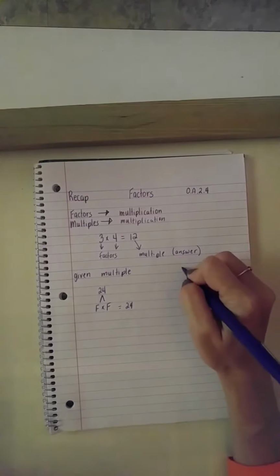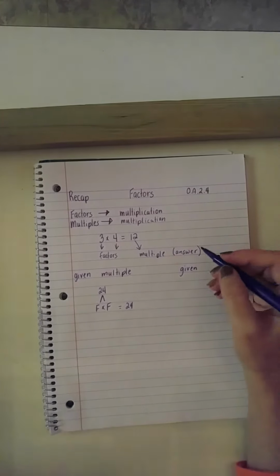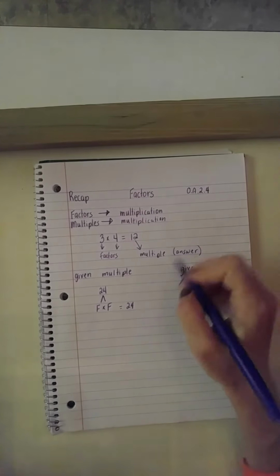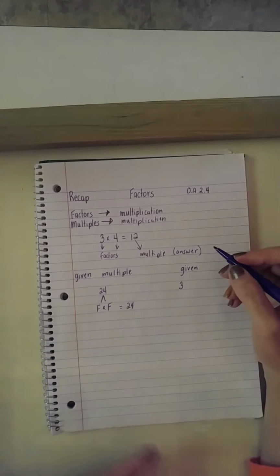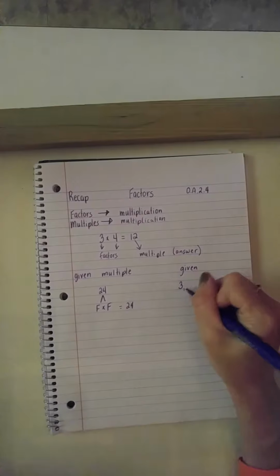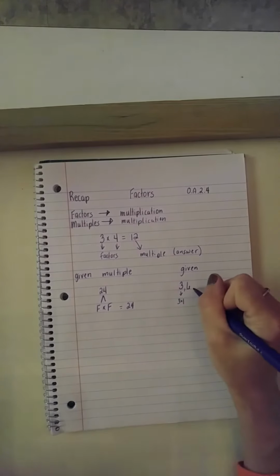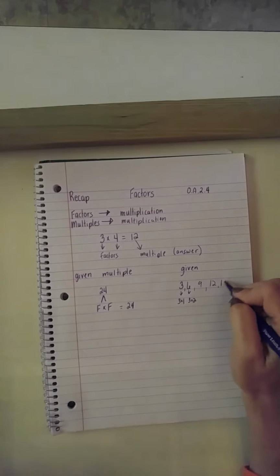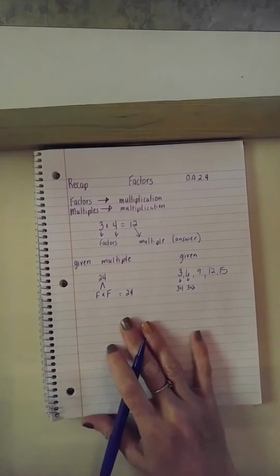That's the given. If you are told to find multiples, what that is saying is you were given a factor. It's telling you the multiples of 3. That means you're figuring out your 3's tables. So 3, 6, because that's 3 times 2, 9, 3 times 3, and so on. That's how that works.